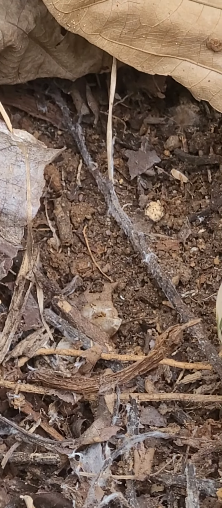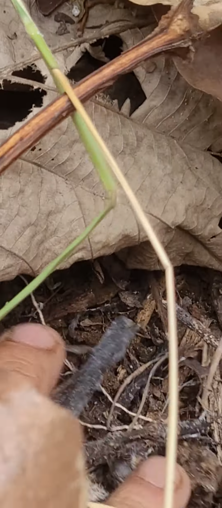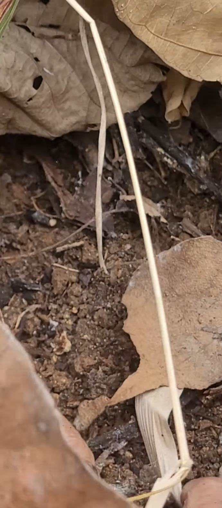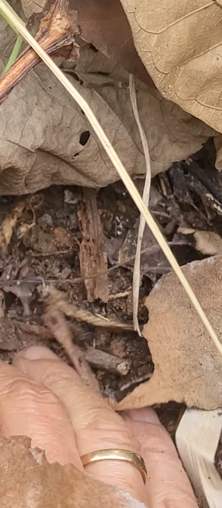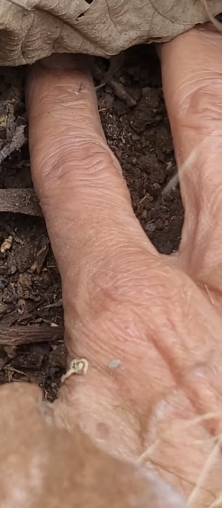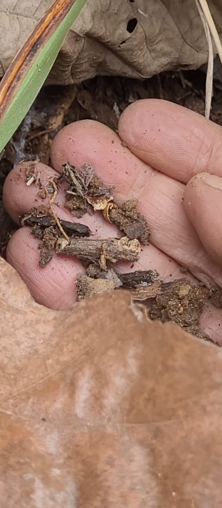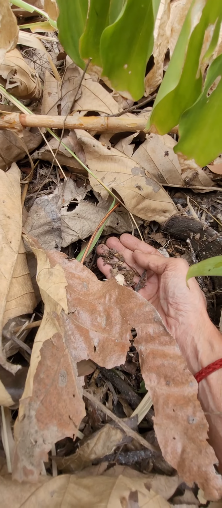The earth has become dark brown and quite porous because all this fallen debris is there, and when it rains, even if it's a small rain, it will be absorbed by the ground because it's all loose and nice, a crumbling humus formation.